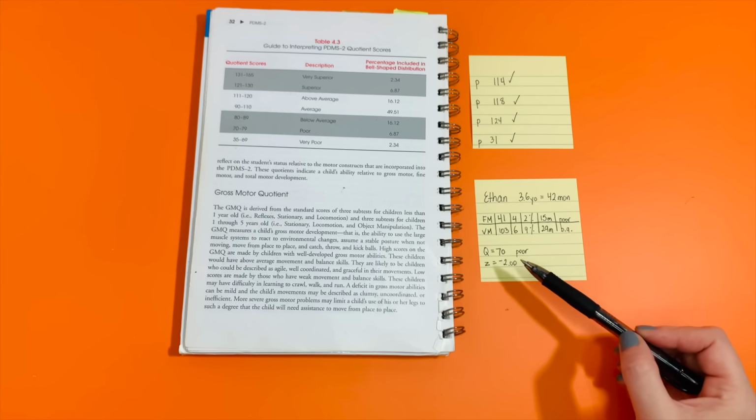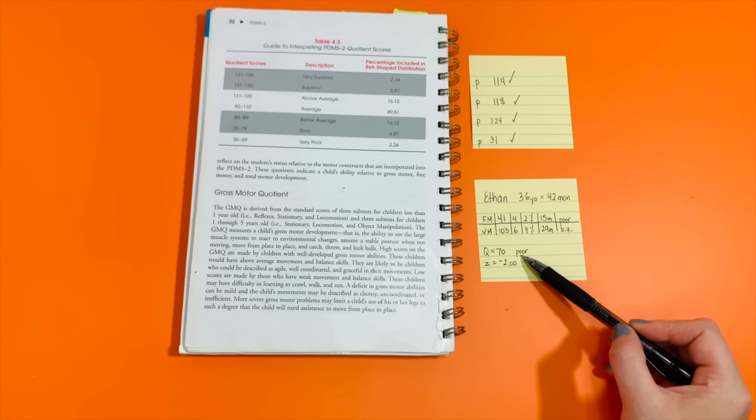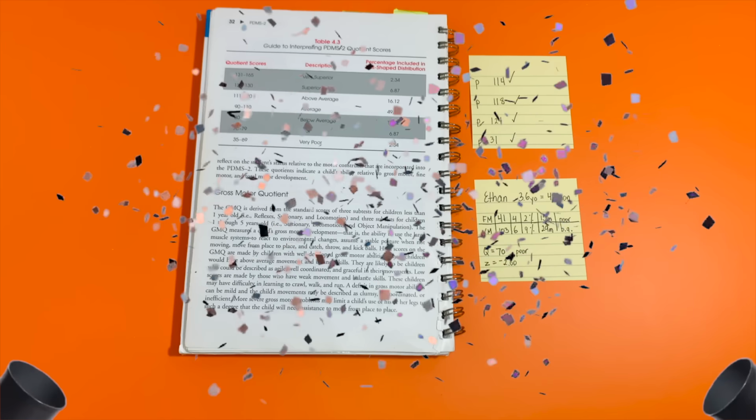When both subtests are added, the quotient of 70 gives us a poor level of functioning. And that's how I score my Peabody.